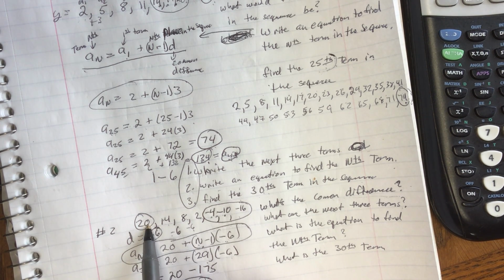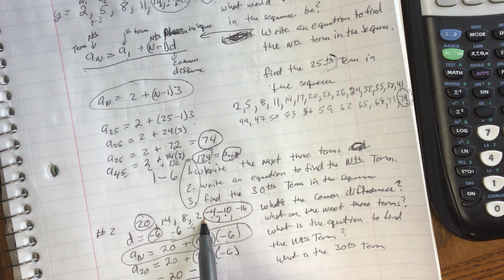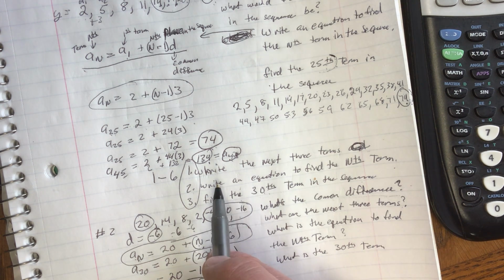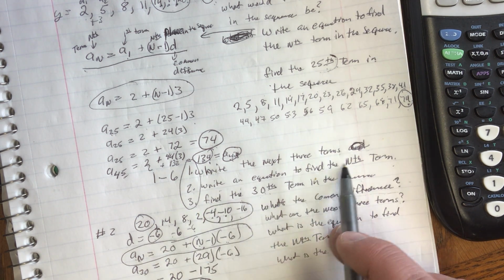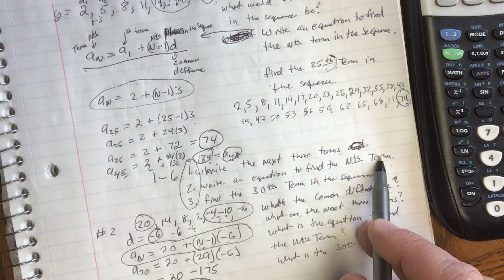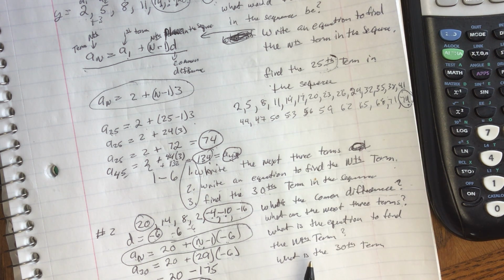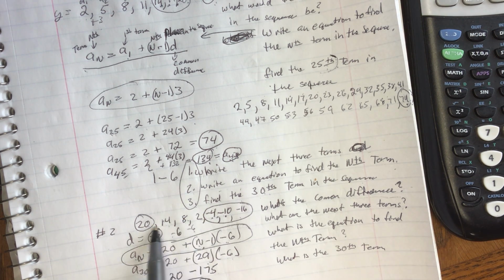Number 2 says that I've got 20, 14, 8, 2, and then it goes dot, dot, dot. And it wants to know what are the next 3 terms. Then I want you to tell me what is the equation to find the nth term in the sequence. And then I want you to tell me what is the 30th term in the sequence. So we're going to do all those on all the problems 1 through 6. So here's number 2.